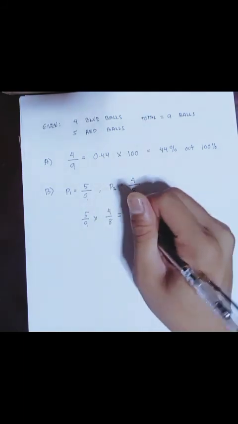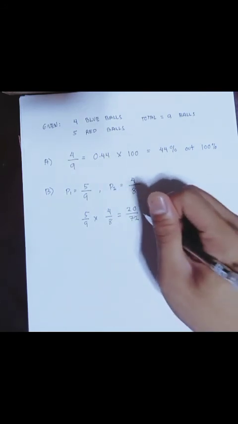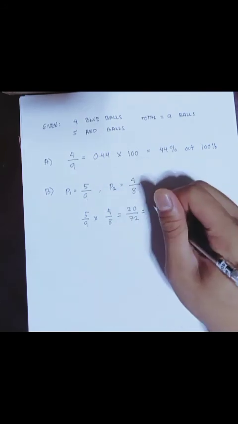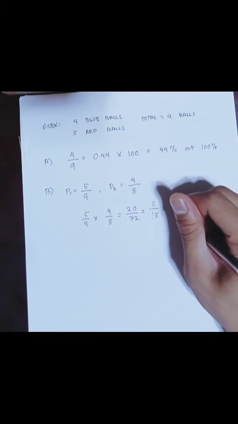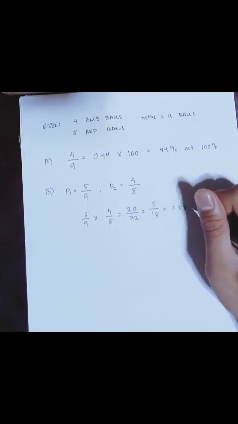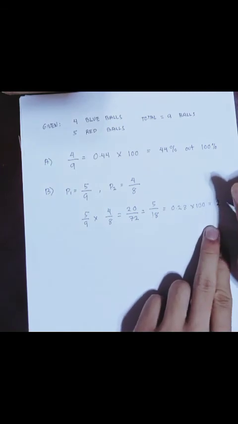So this is equal to 20 over 72, and the lowest term will be 5 over 18. So it is equal to 0.28, multiply it by 100, and we got 28% out of 100%. That is the probability that we are getting both red balls.